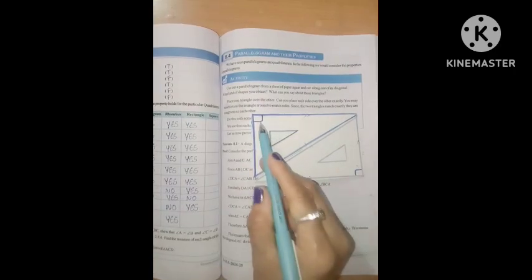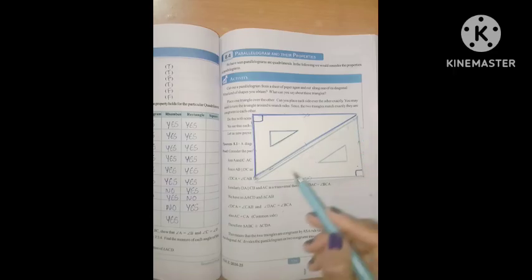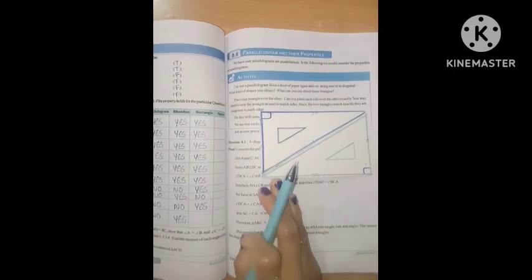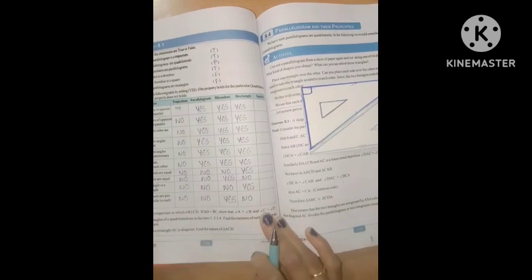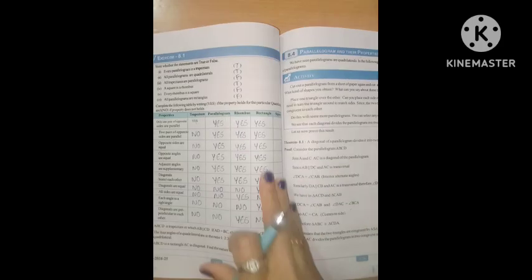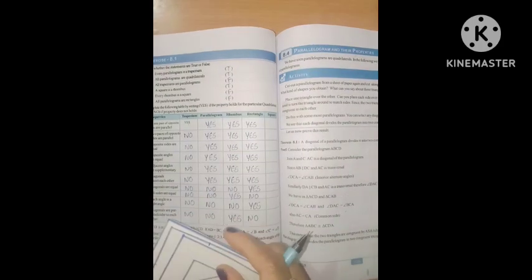And next, J. Diagonals are perpendicular to each other. Diagonals are bisected to each other, diagonals are equal but not perpendicular only. So here this is not satisfied, so it is no. Okay, are you clear? Yes. Next, square. The next property is for the square quadrilateral.